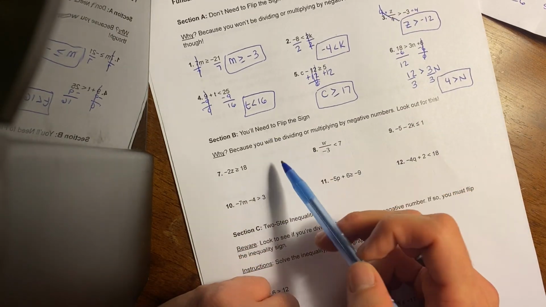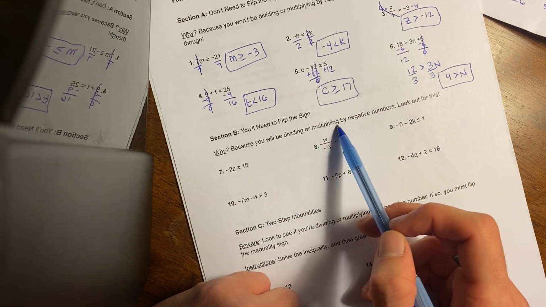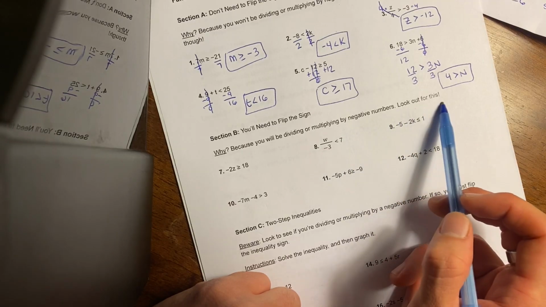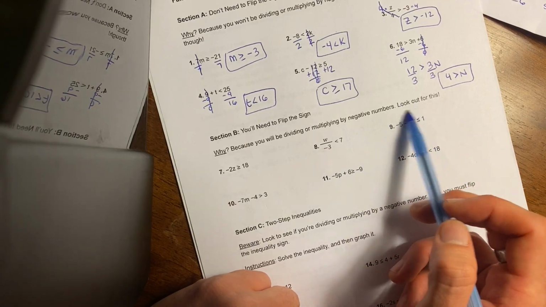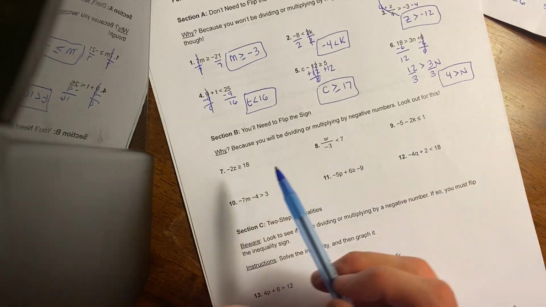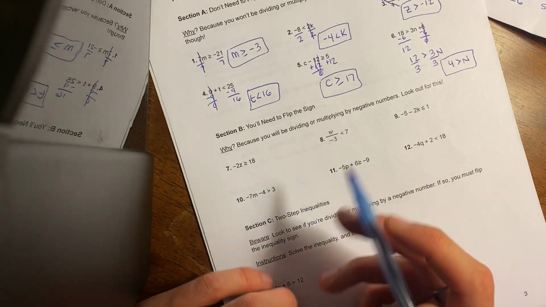All right, now we need to flip the sign. Why? Because we're dividing or multiplying by negative numbers. So look out for this. Beware. I cannot say that enough times. You need to make sure you're really paying attention to negative signs.